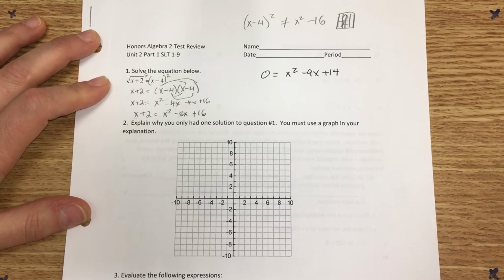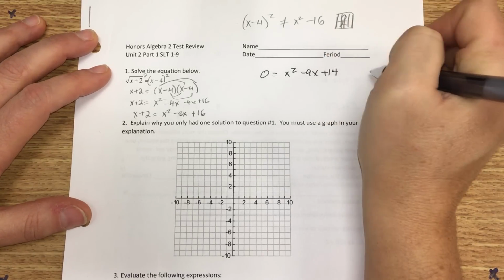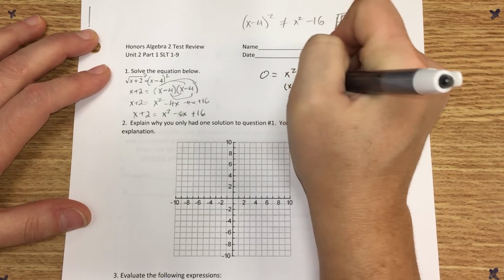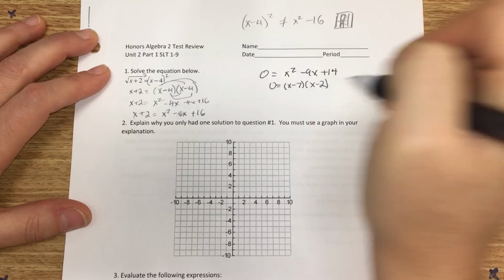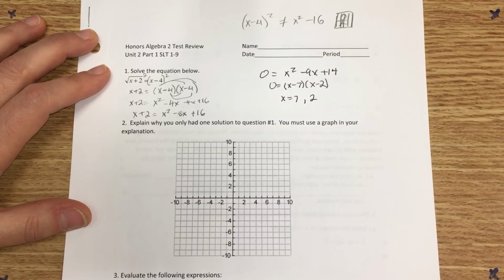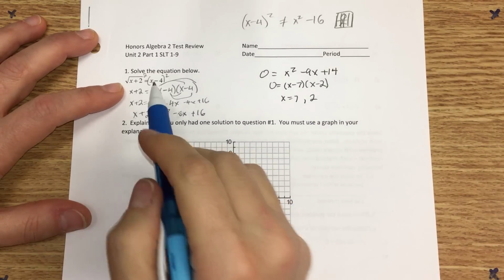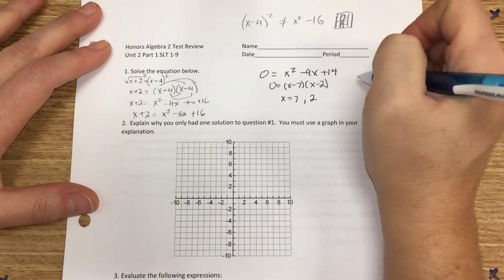And I want to see if I can factor that because that would make it easier. And sure enough, I can use negative 7 and negative 2, x minus 7, x minus 2, and I have two possible solutions, 7 and 2. And I say possible because remember, I squared both sides. So I have to go back and check. When I square, I force everything to be positive. It's possible that that isn't really the case.